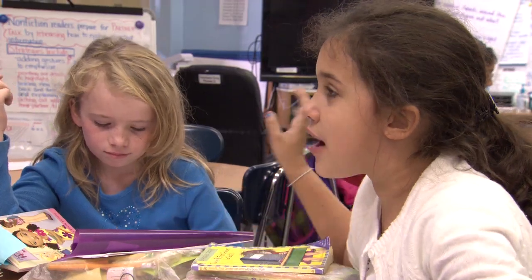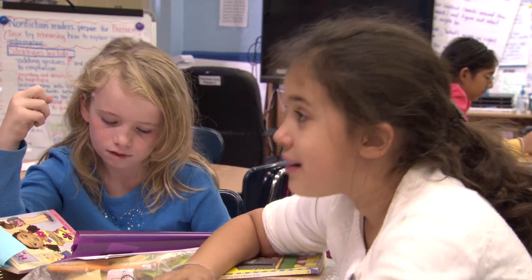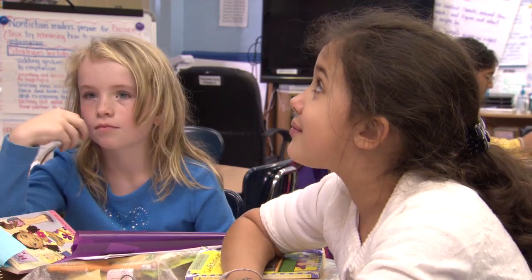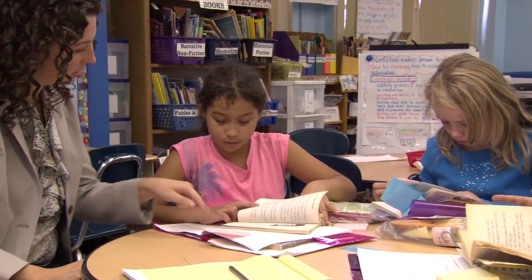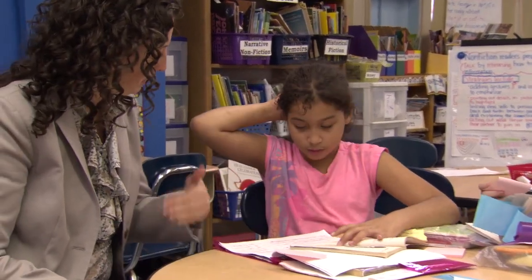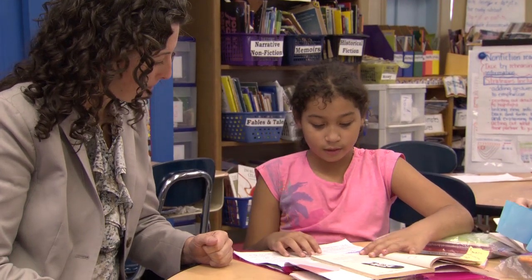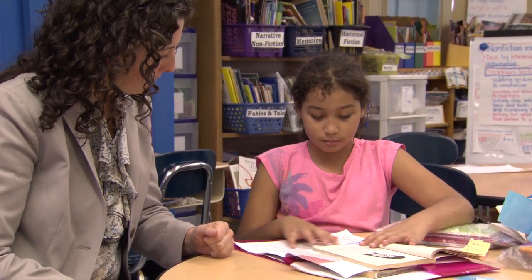You may choose to quickly demonstrate or lead a shared practice of the strategy before they apply it to their independent reading books. Plan to spend most of the lesson time moving among the students in the group, prompting, coaching, and supporting them as they practice.